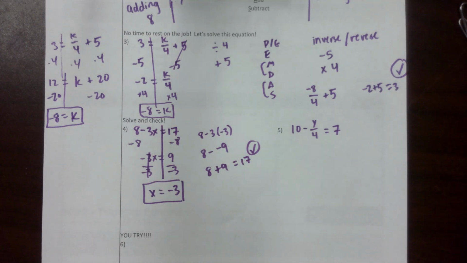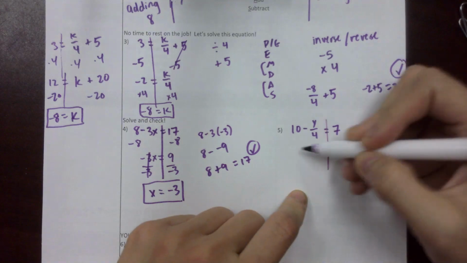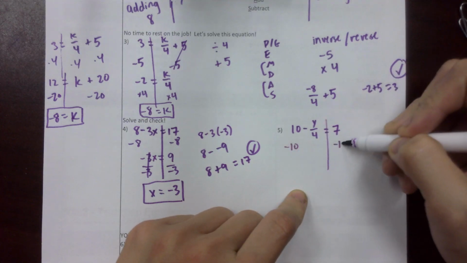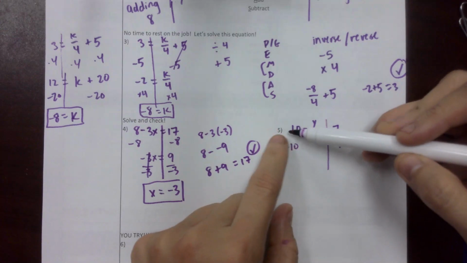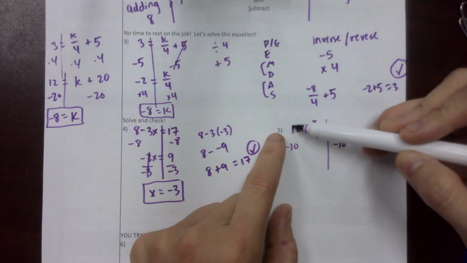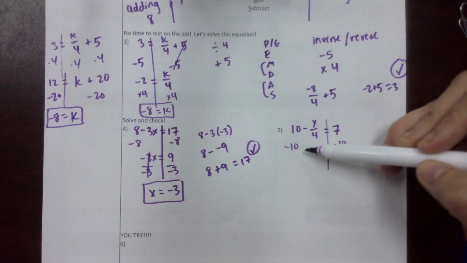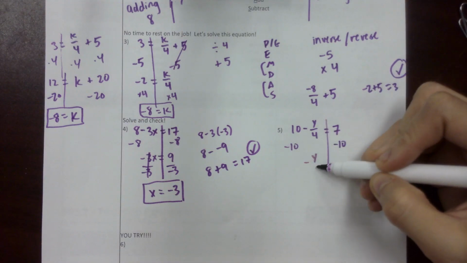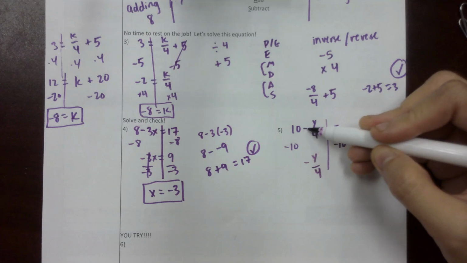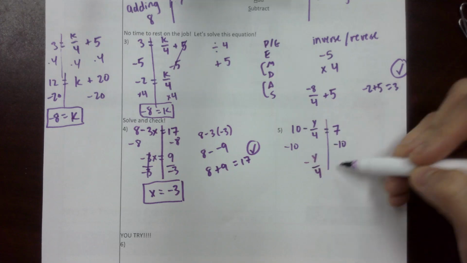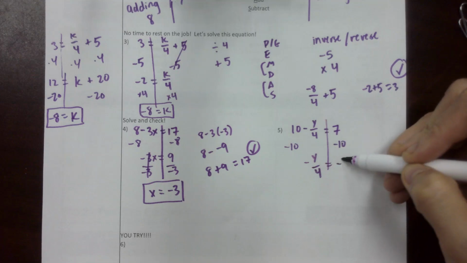All right, so the first thing we do is we minus 10. Some people got confused. Remember, if there's no sign there, then it's positive. So we have to do the opposite, the inverse, which is minus. So we're left with negative y over 4. Also, people forget this negative right here. So the negative still stays. 7 minus 10 is negative 3.